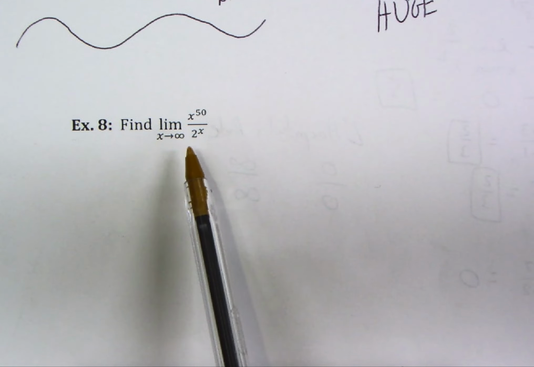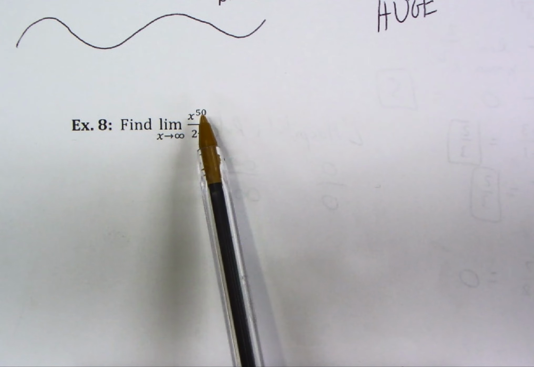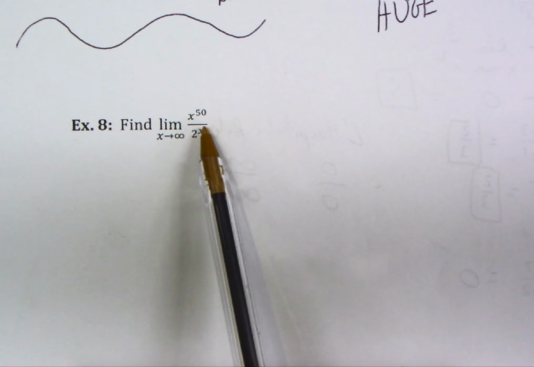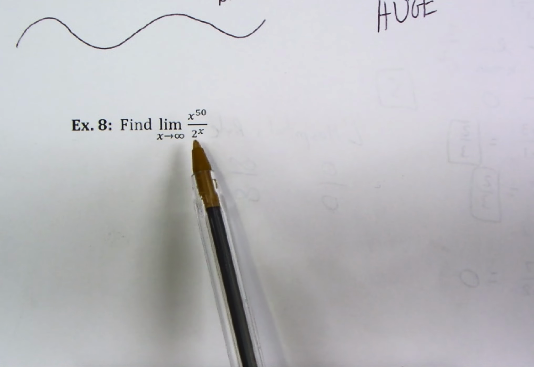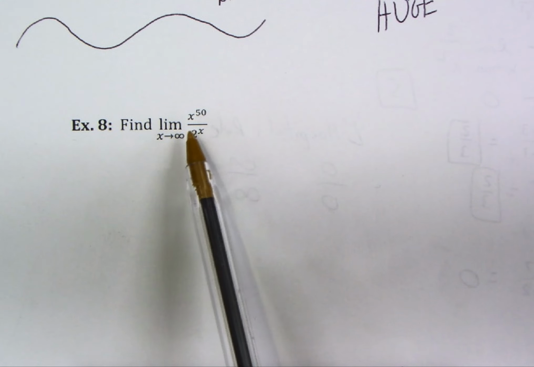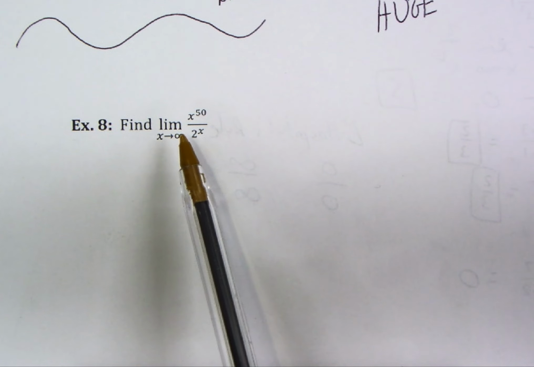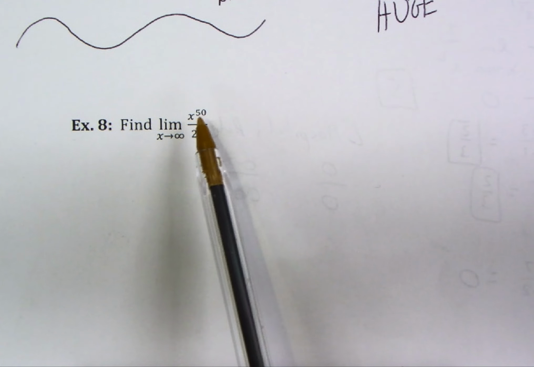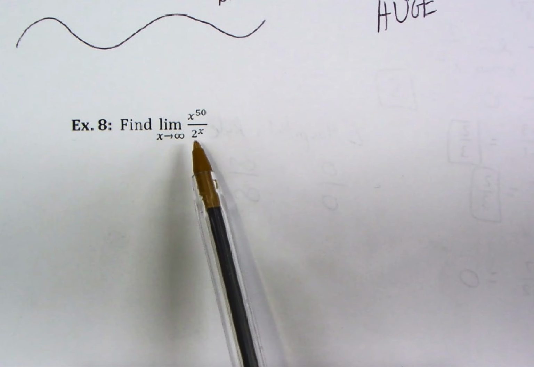Well, if I would plug in 100, I don't have my calculator, but 100 to the 50th is a really big number, but 2 to the 100th is going to be gigantic compared to 100 to the 50th power. What I'm trying to say is, in the long run, exponential functions are always going to eventually dominate polynomial functions, always. As x gets big enough, at some point, this function on bottom is going to take over drastically compared to the top. So eventually, this number on top is going to be relatively tiny compared to the bottom number.